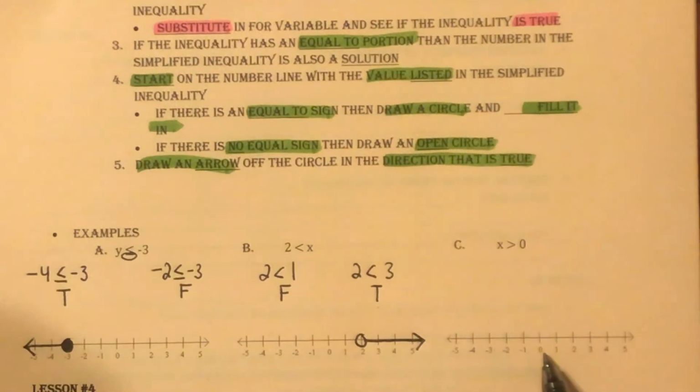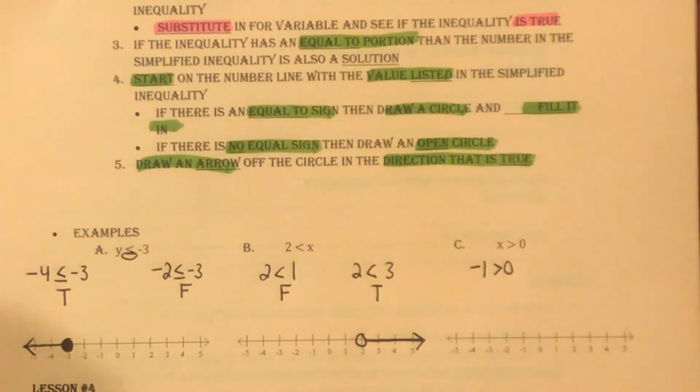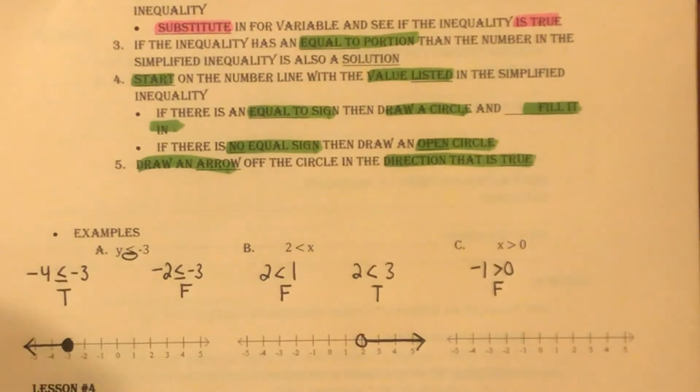First thing I've got to do, choose a number to the left and plug it in to see if it's true. So I choose negative 1. Negative 1 is greater than 0. Is that true? Negative 1 is not greater than 0, so that is false. So my numbers moving towards the right of 0 should be true, but let's check it.